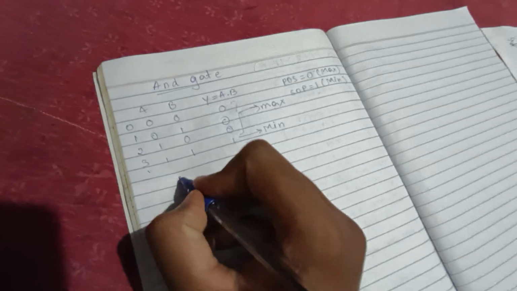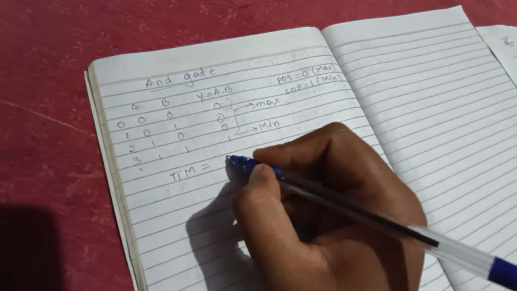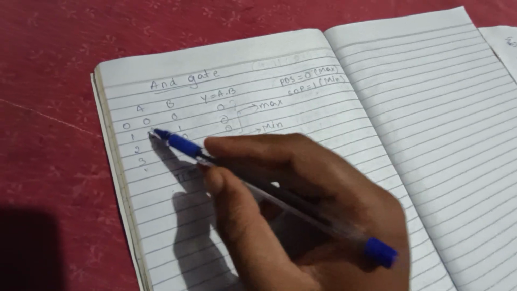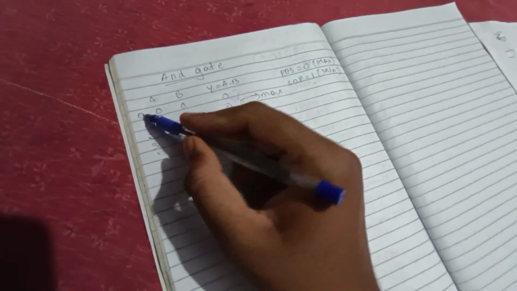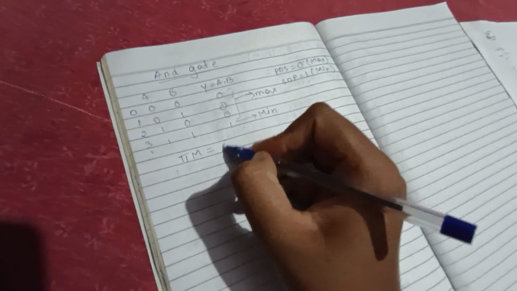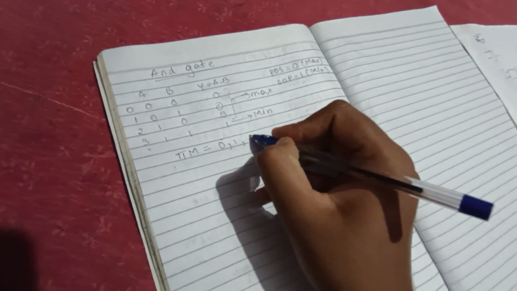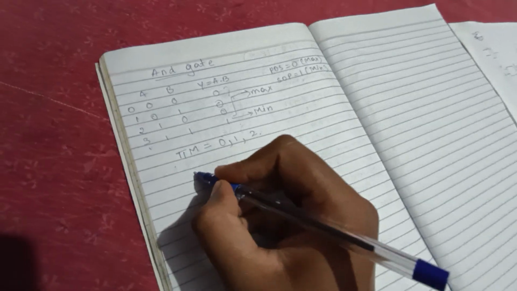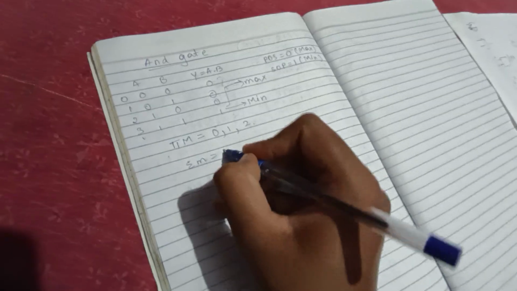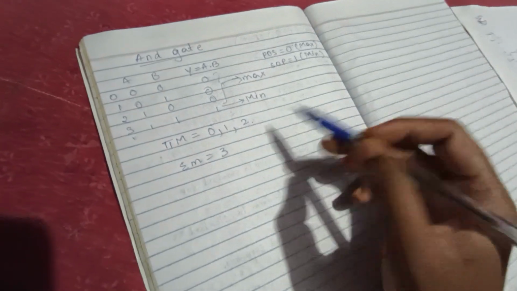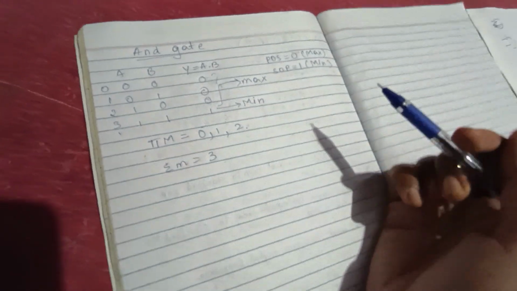So let me use a symbol and write the max terms: Pi M equals, so here the max terms are, let's use this notation. Term 0 is a max term, term 1 is also a max term, and 2 is also a max term. And what is the min term? The min term is denoted by this, and the min term is only 3. So these are the max terms and these are the min terms in this AND gate.